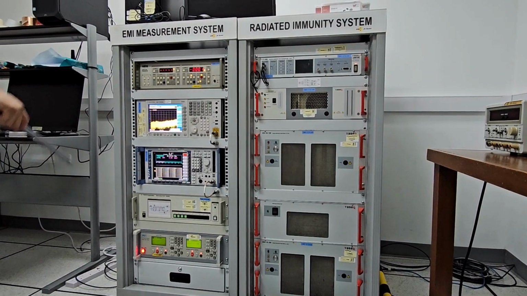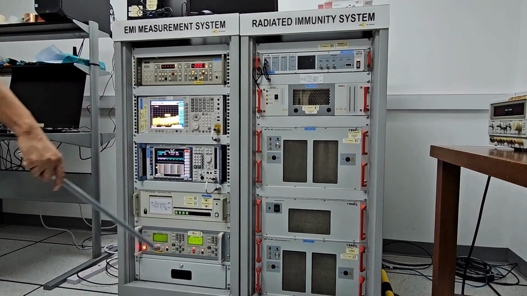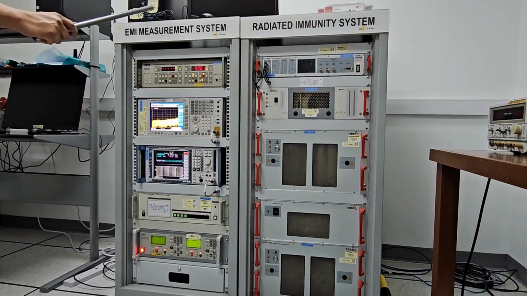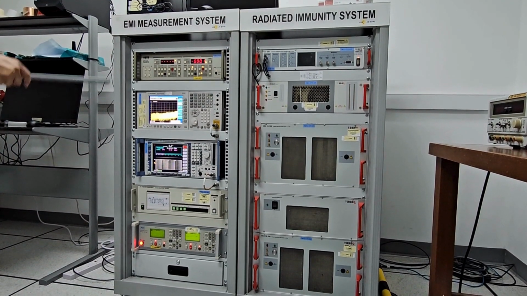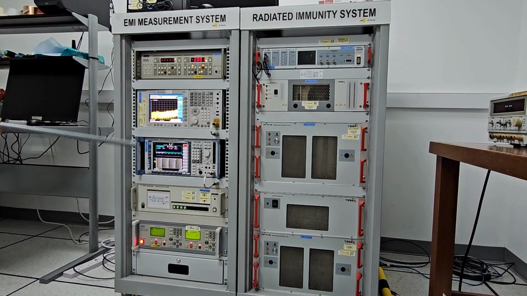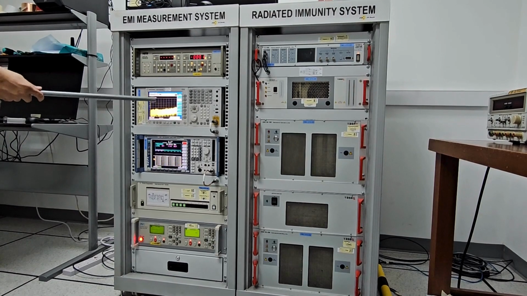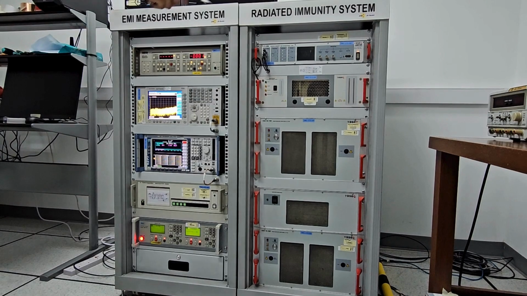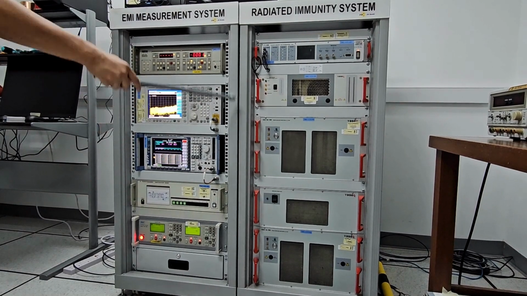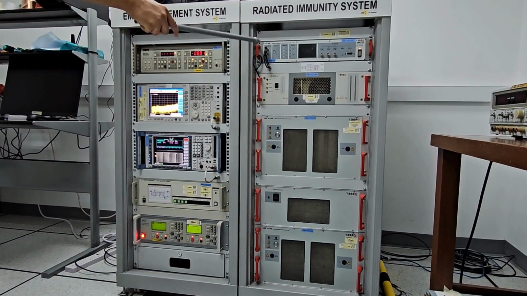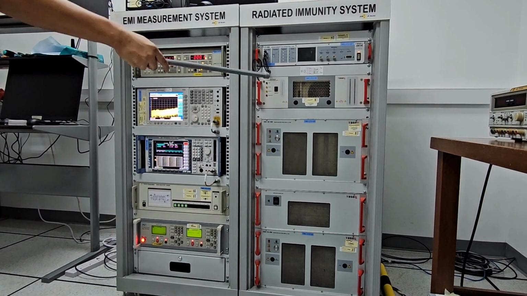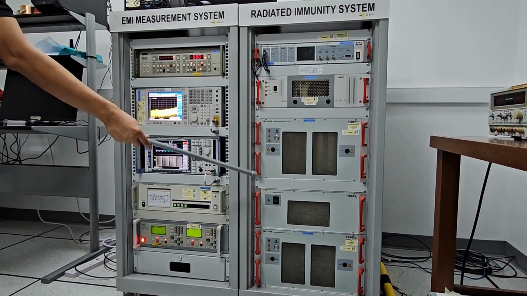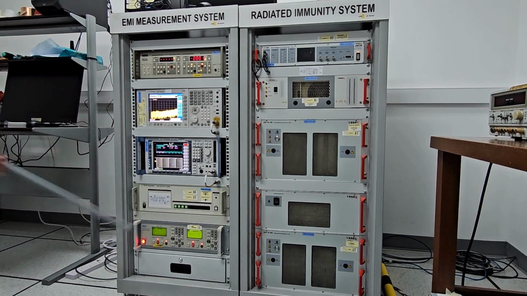These are all the tests and measurements that are required for EMC. On your left, this section is mainly used for radiated emission. Here you can see we have a spectrum analyzer and also an EMI receiver. The other side is mainly used for radiated immunity. Right on top here is a signal generator. These are a series of amplifiers to boost the signal large enough to work as radiated immunity.